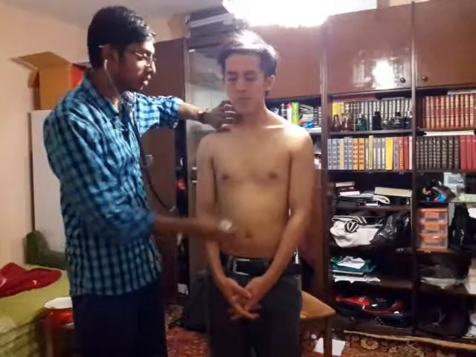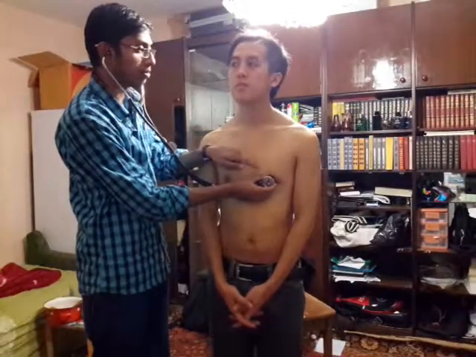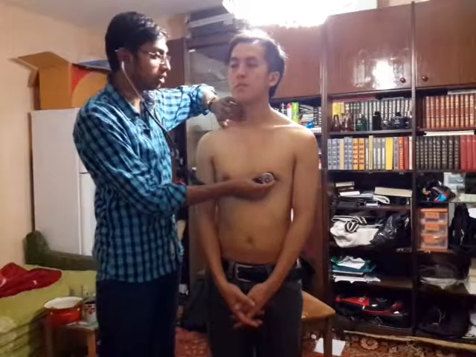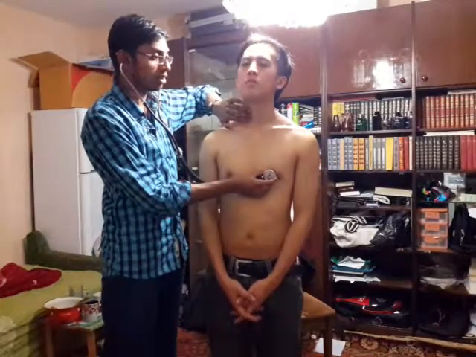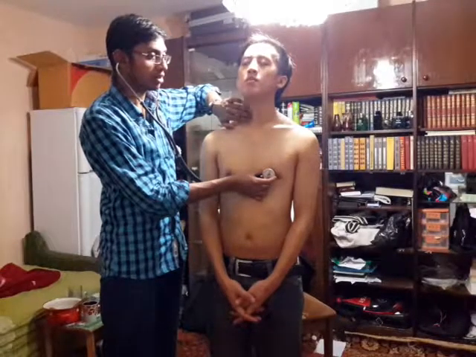For S1, you have to auscultate and compare with the carotid pulse. Auscultate at the point of the apex beat or mitral valve. S1 is synchronous with the carotid pulse, S2 is asynchronous with the carotid pulse. S1 occurs after a long pause, S2 occurs after a short pause.